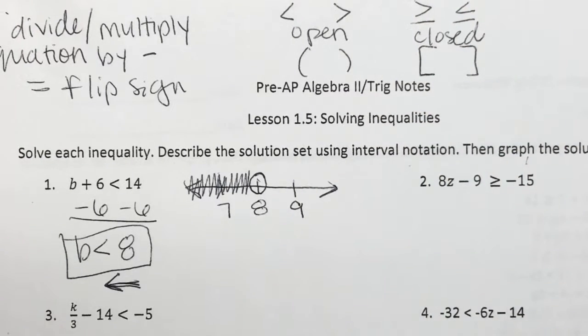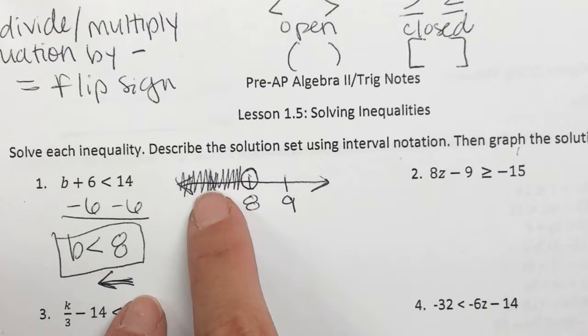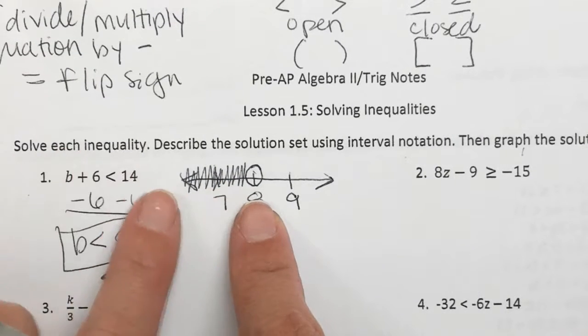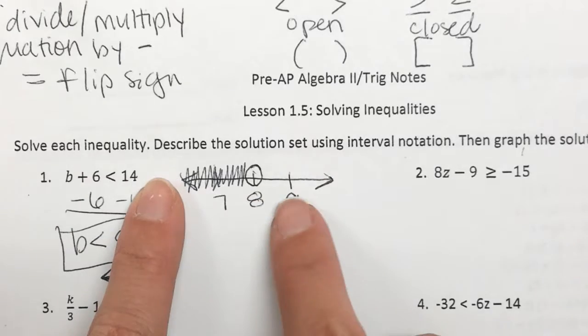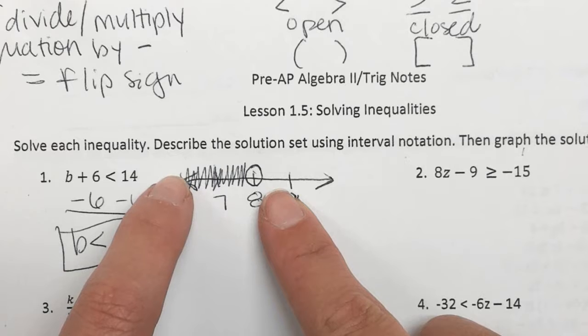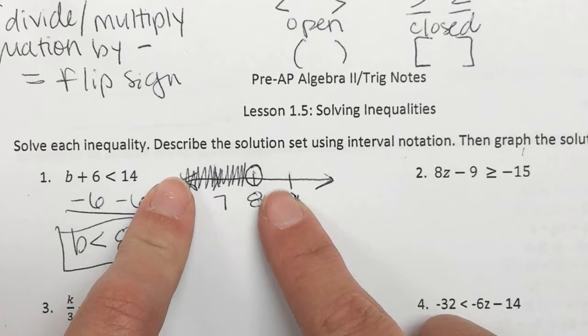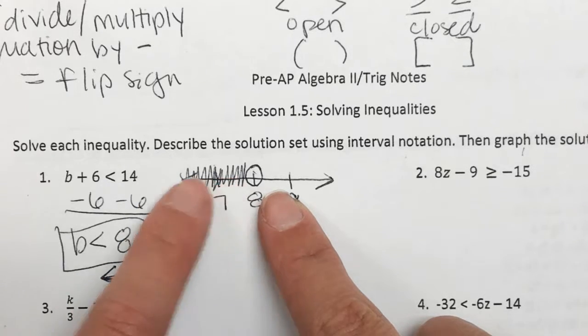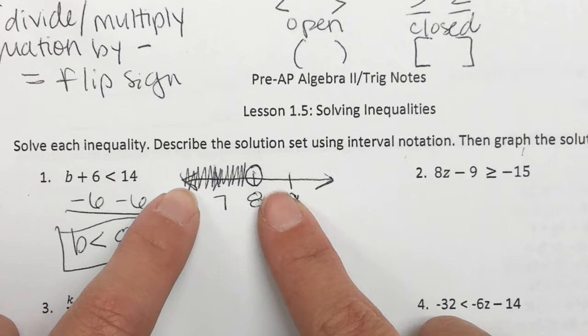Okay? Now for the ordered pair, all you're doing is looking at this shaded line that I drew. And you're going to look at the left side of it, so I'm going to put my finger right here, and the right side. The left side, where would this stop at? It wouldn't stop, right? It would go all the way to what? If this number line kept going, kept going, kept going, where would this stop at?